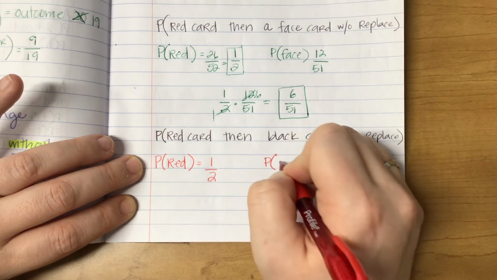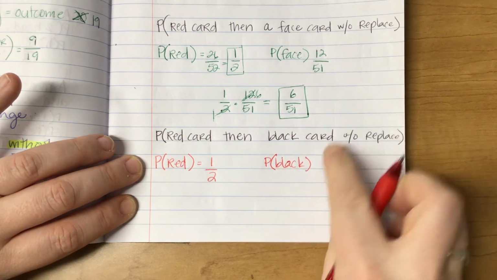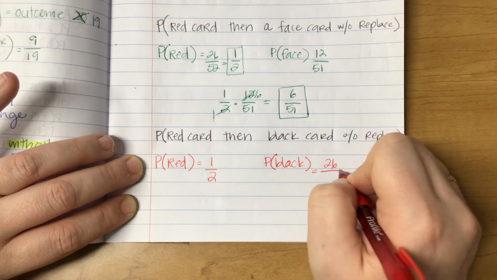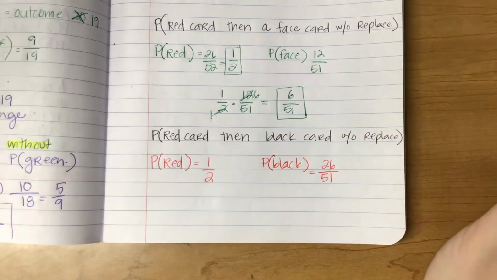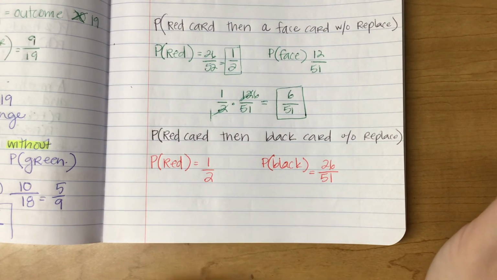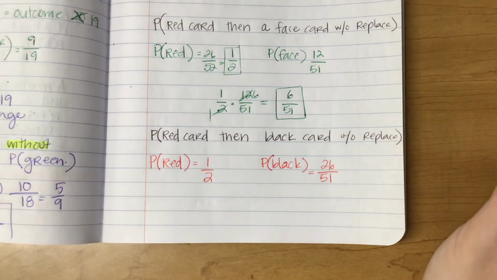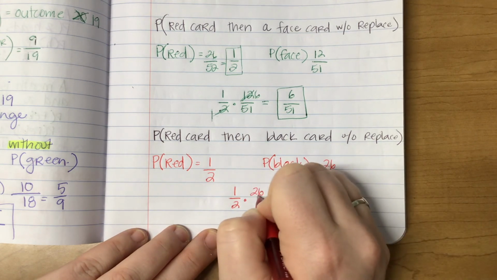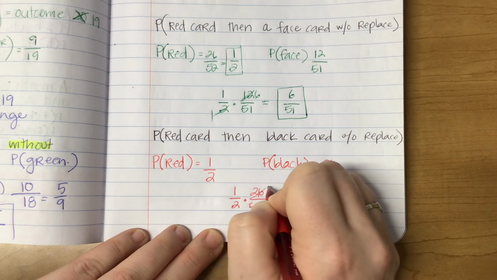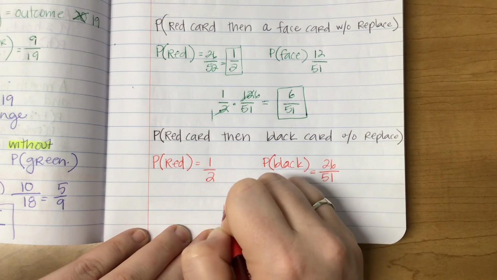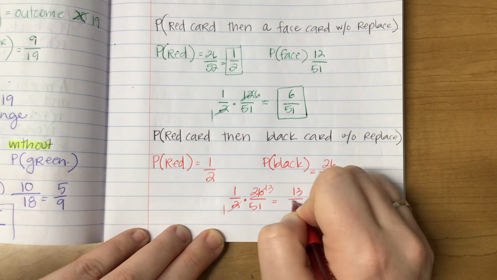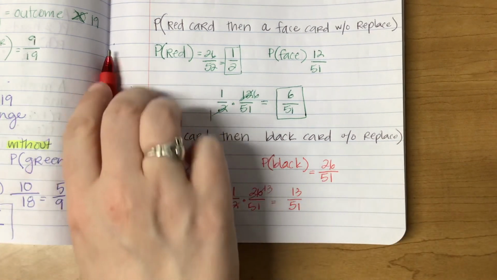But this time the probability of a black card is not 1 out of 2. It's 26 choices out of 51. It's not 26 out of 52 anymore. It's 26 out of 51 because I picked a card and kept it. So 1/2 times 26 over 51. That's 13 out of 51.